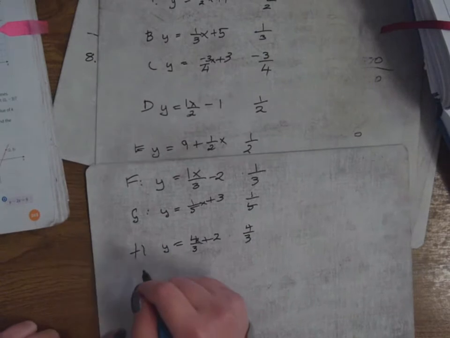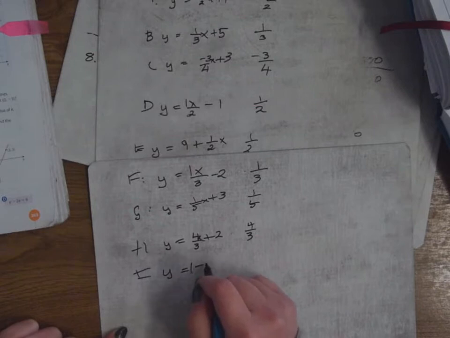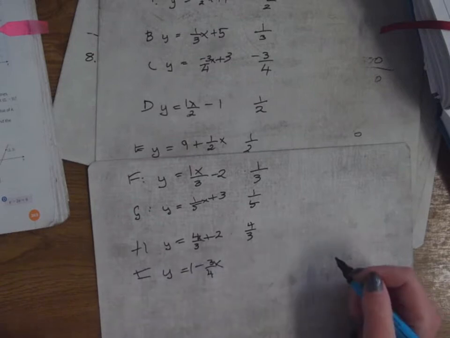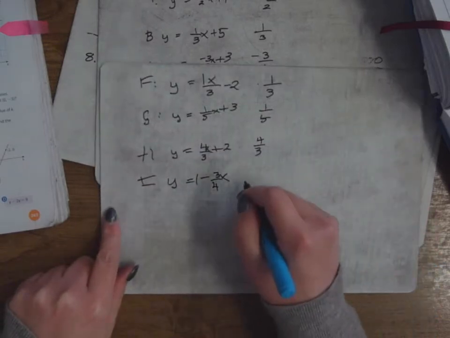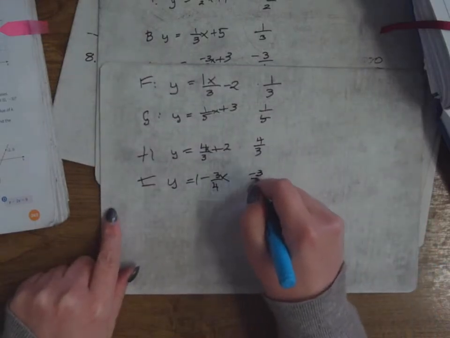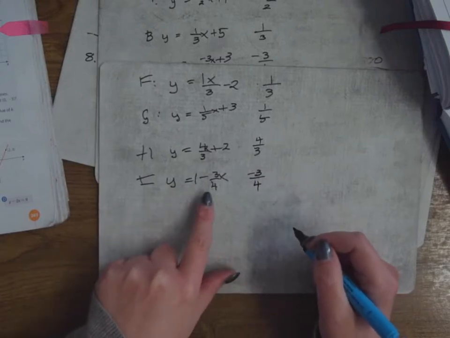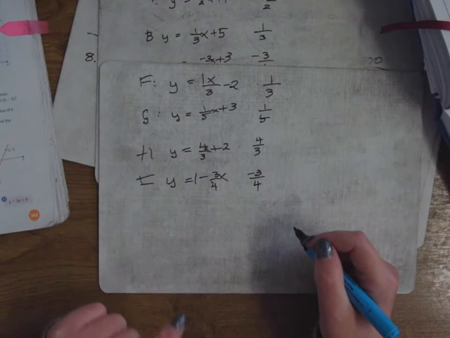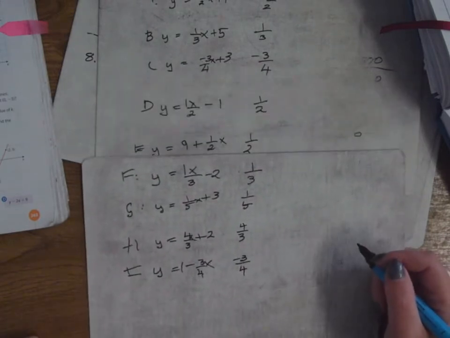Right. Finally, the last one is I. So I equals y equals 1 minus 3/4 x. They messed with our head again here. What's the slope of this line? Minus 3/4. Okay. So they're kind of tempting you to put 1, but remember it's the number in front of x. Right? Okay. Then it says write down all the pairs of parallel lines.